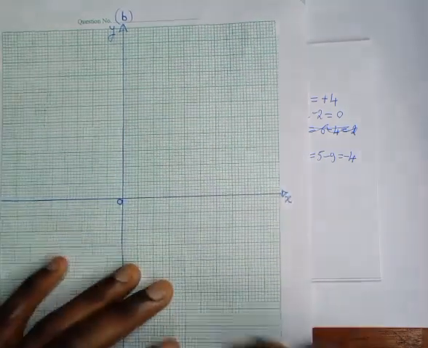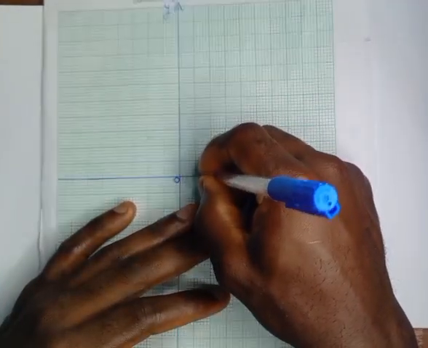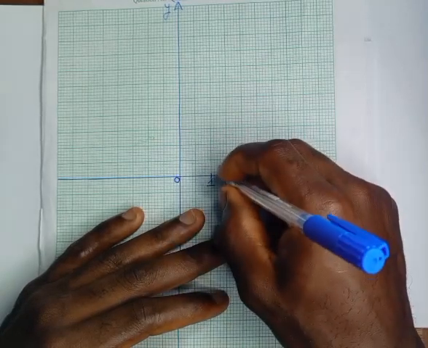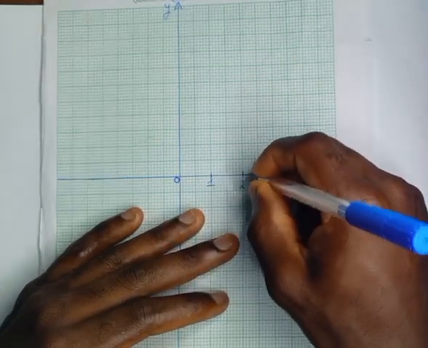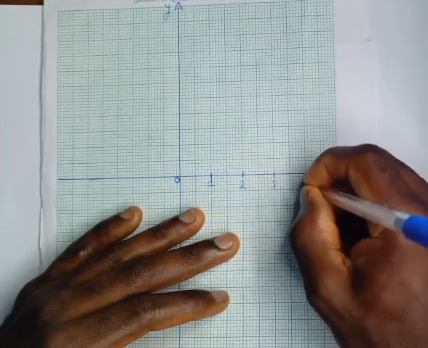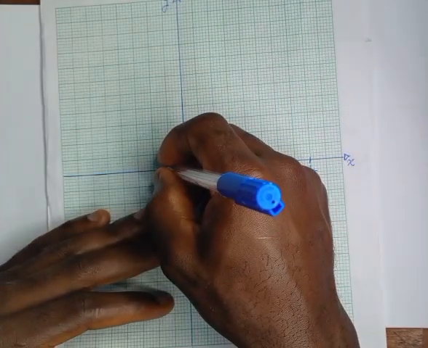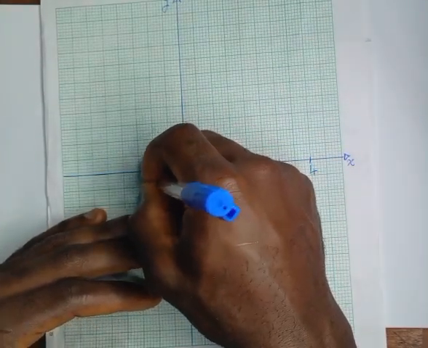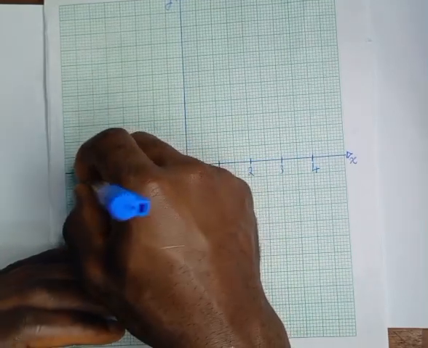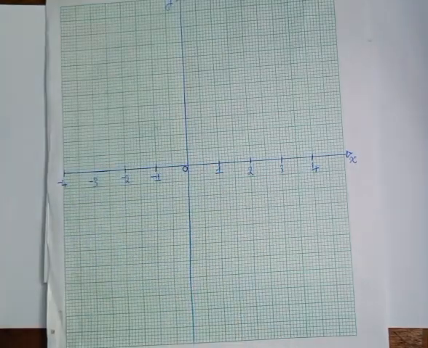So we are going to graduate our graph. We count 2 squares for 1 unit. So we count 1, 2. It represents 1. 1, 2 represents 2. 1, 2 represents 3. 1, 2 represents 4. We can end here at 4. We graduate the negative x-axis. We count 1, 2, negative 1. 1, 2, negative 2. 1, 2, negative 3. 1, 2, negative 4. We have negative 4 here.